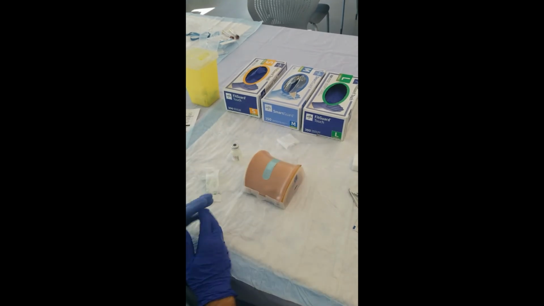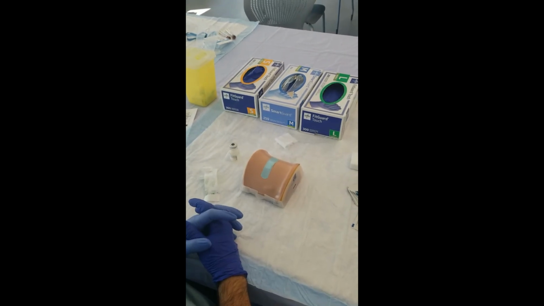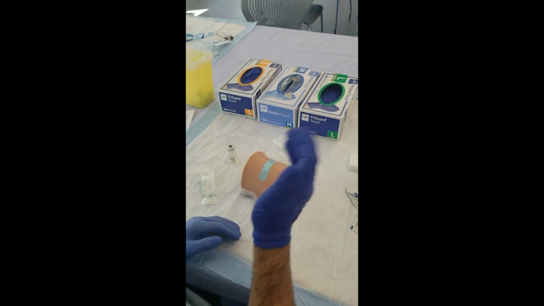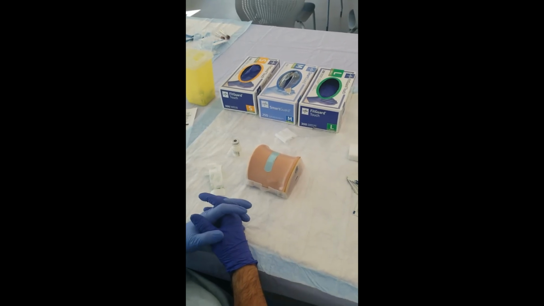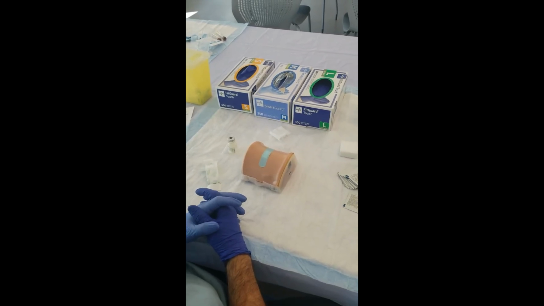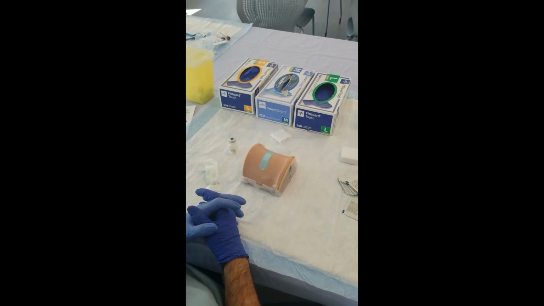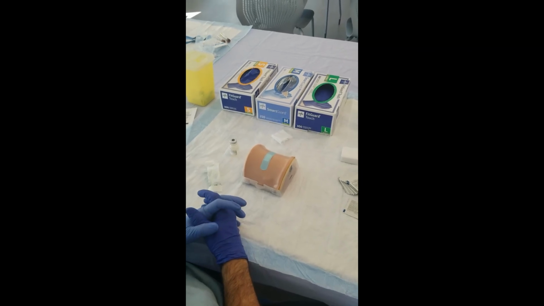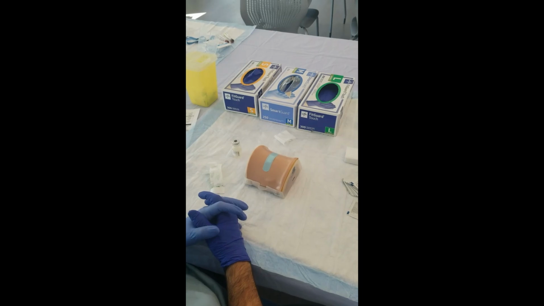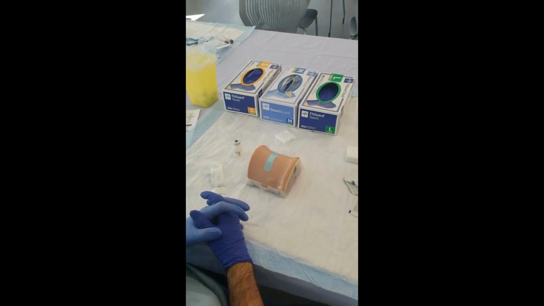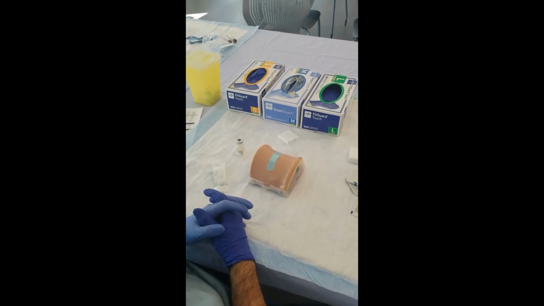Step 44. Student stated, I would give the patient instructions to check for signs and symptoms of infection. Step 45, student stated, I would now document in the patient's chart the date, the time, the needle gauge, the location of the injection, any complications, and any follow-up instructions given.